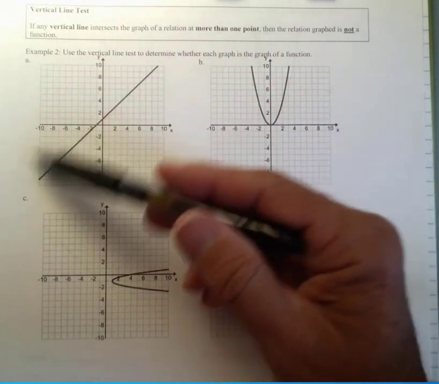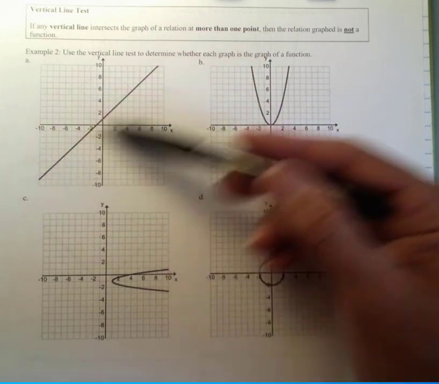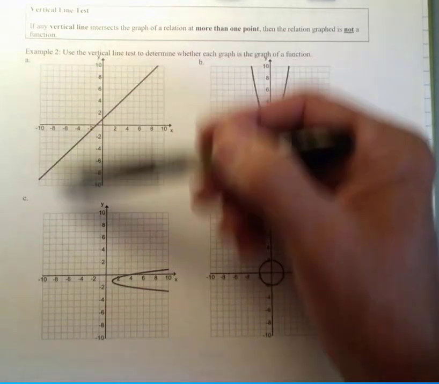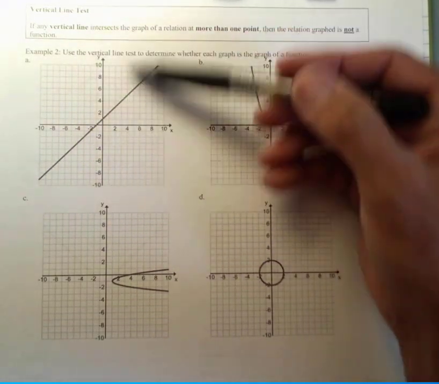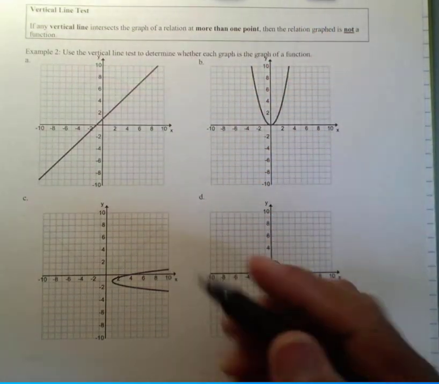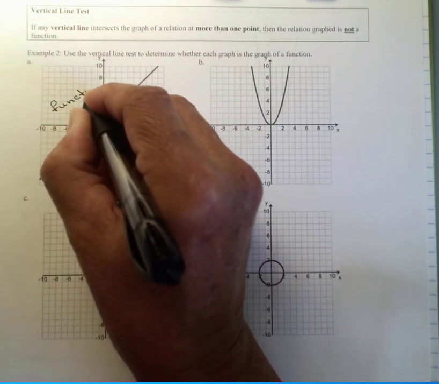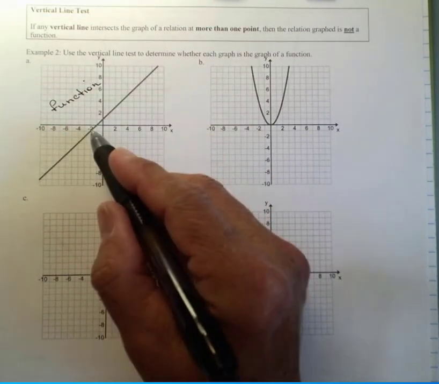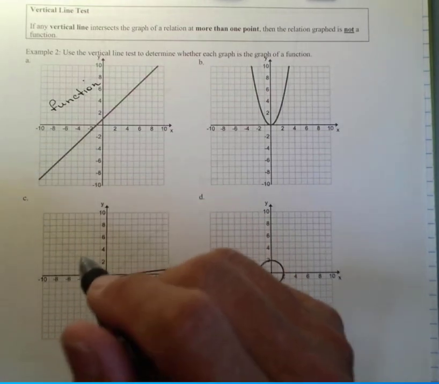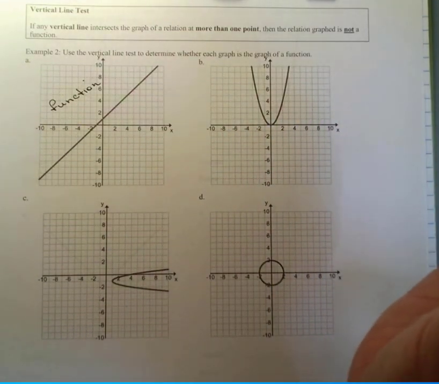For example 2a, we look at this, and really it's a linear equation here. It's a straight line, isn't it? And I can draw a vertical line anywhere along this line. It's only going to intersect it one time. So is this a function or not? Yeah, by the vertical line test, this one's a function. For every value of x, I do have a unique value. I have just one y value. I have a unique y.